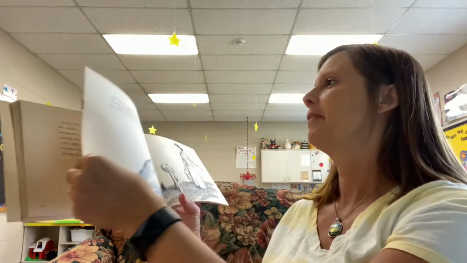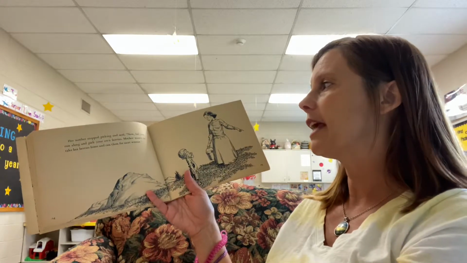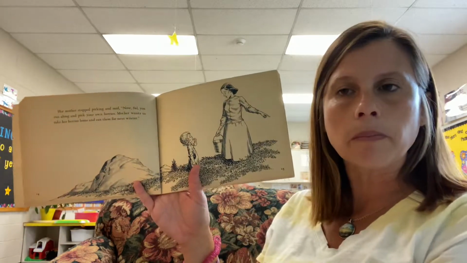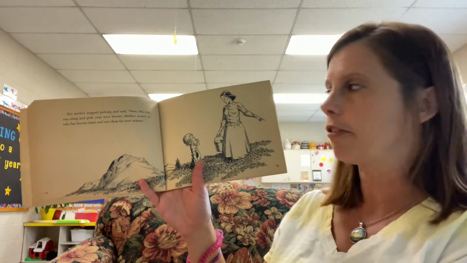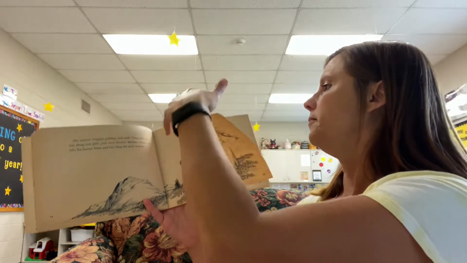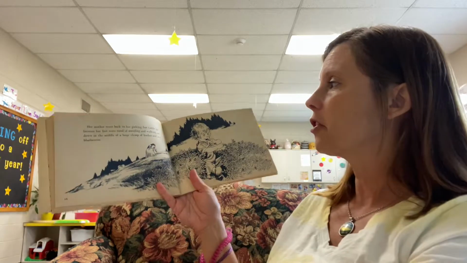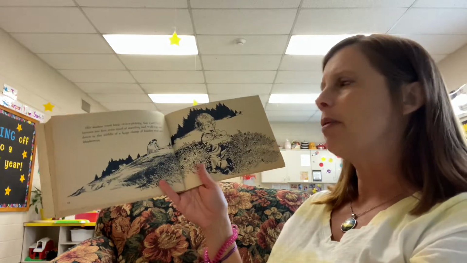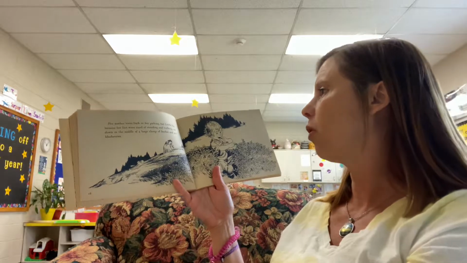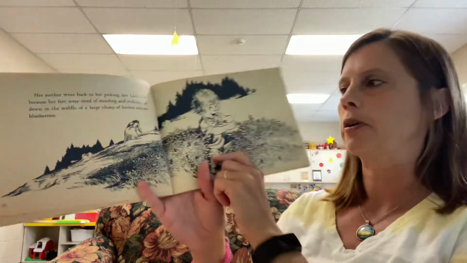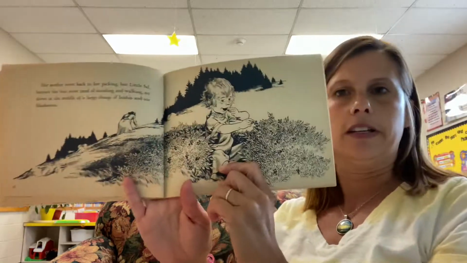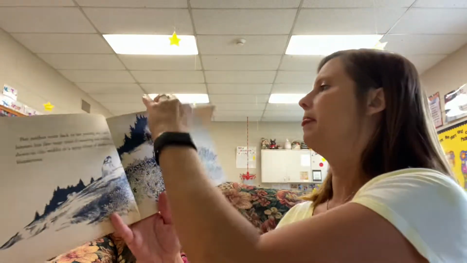You know? Her mother stopped picking and said, "Now, Sal, you run along and pick your own berries. Mother wants to take her berries home and can them for next winter." Her mother went back to her picking, but Little Sal, because her feet were tired of standing and walking, sat down in the middle of a large clump of blueberry bushes and ate blueberries. She's just going to sit there and eat them.